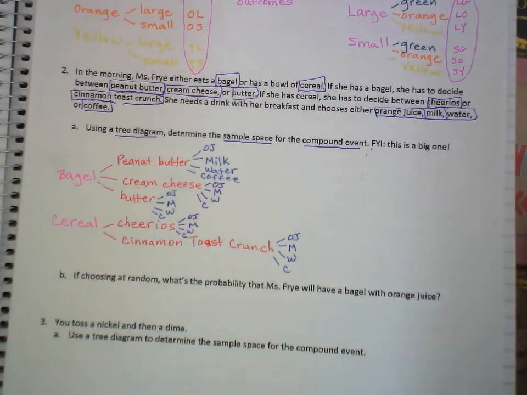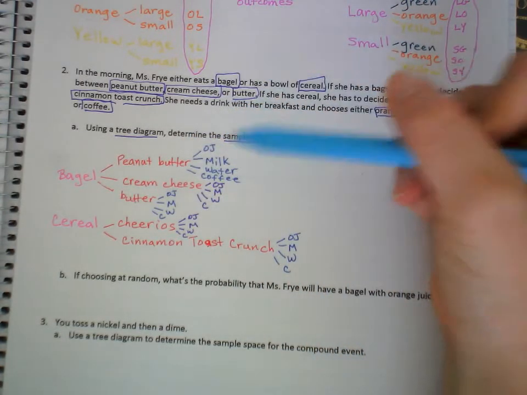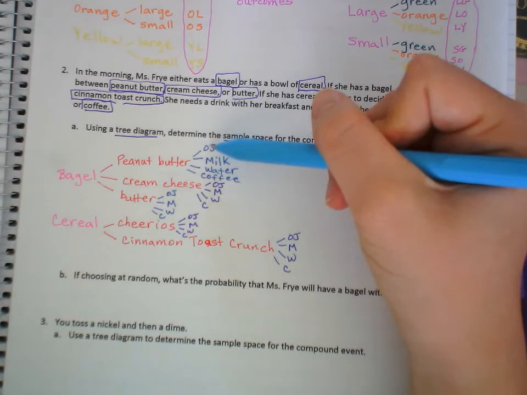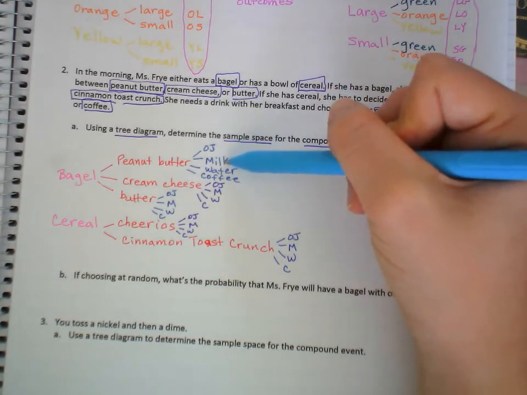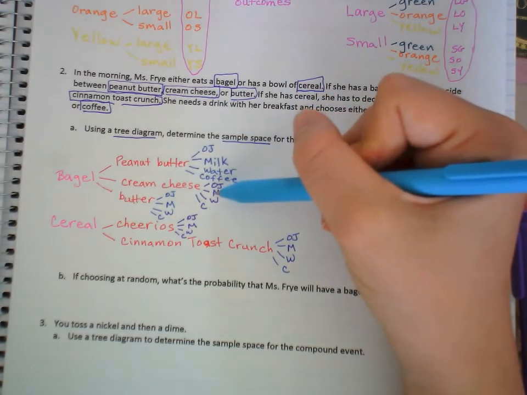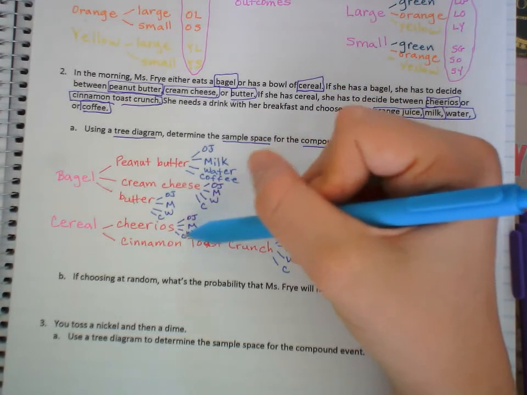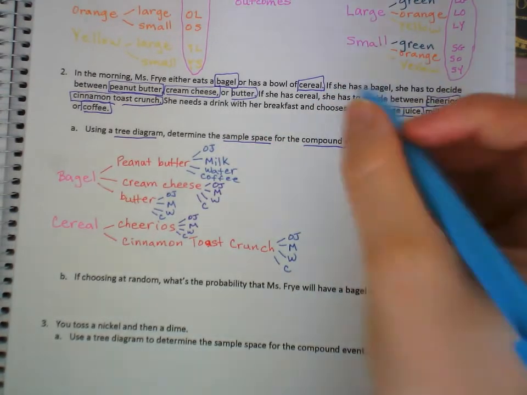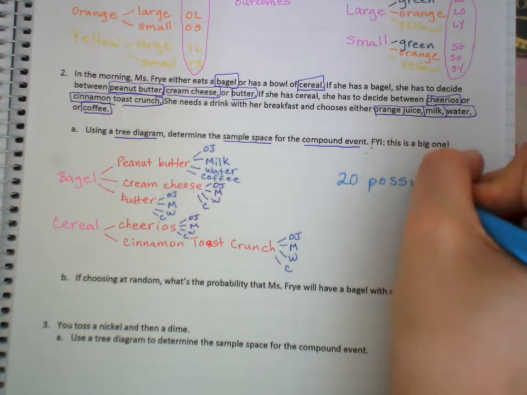Okay, so how big is our sample space? How many total options do we have? Well, you could count each one, bagel with peanut butter with OJ, or you could just count the last branches. Because this is bagel with peanut butter with orange juice choice. This is bagel, so it represents it. 1, 2, 3, 4, 5, 6, 7, 8, 9, 10, 11, 12, 13, 14, 15, 16, 17, 18, 19, 20. There were 20 possible outcomes in our sample space. Wow.